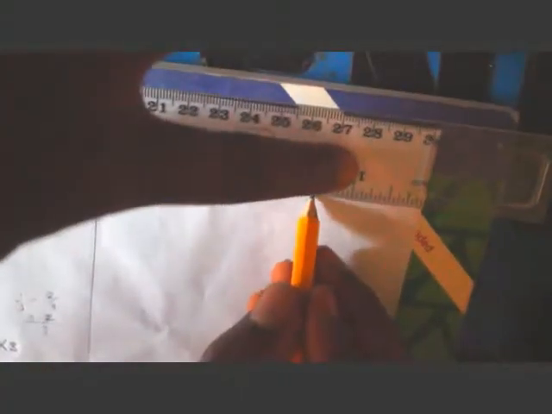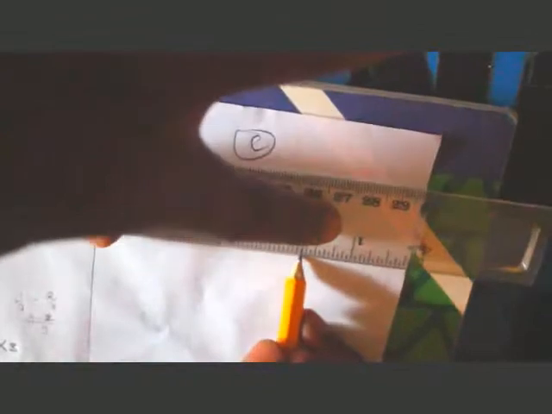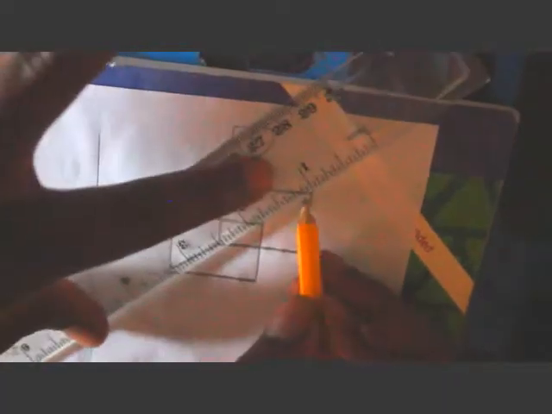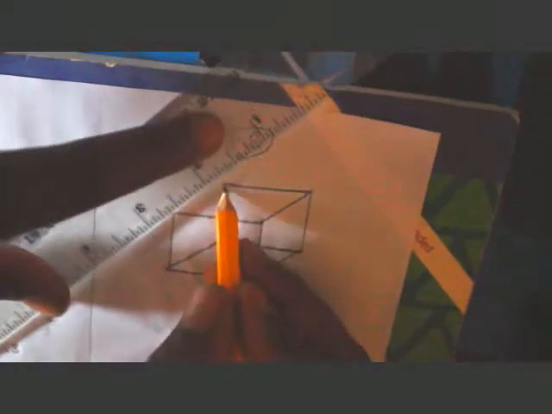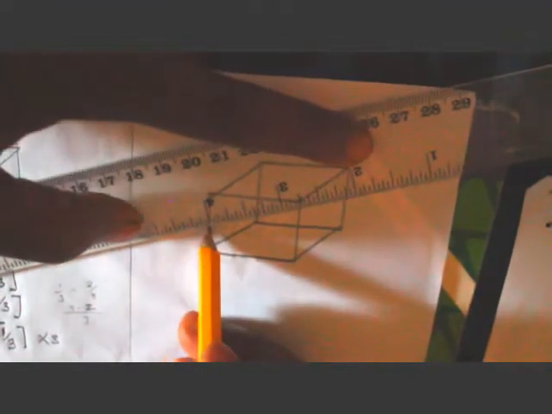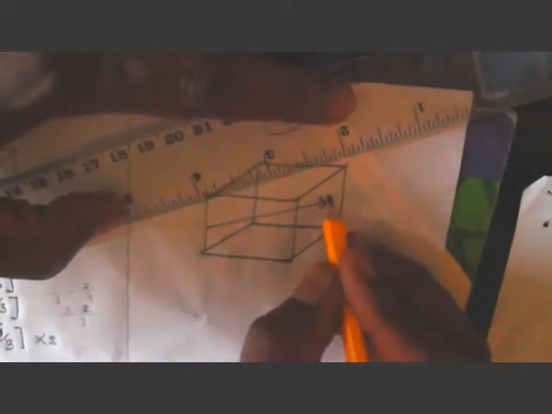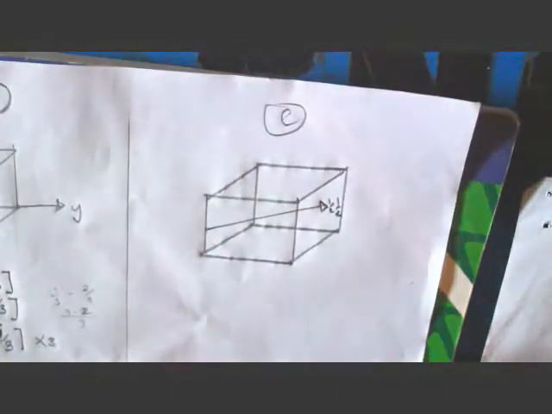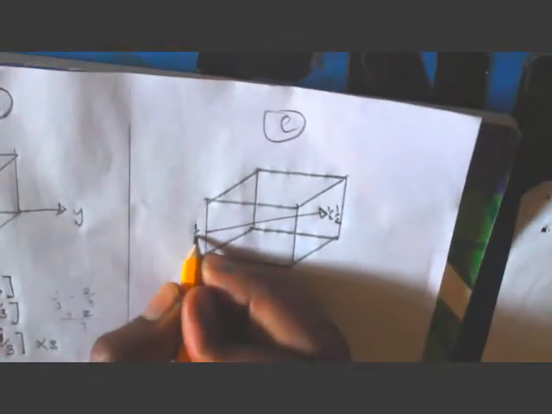Okay, let's draw the C. For C, it looks like this. Half, and here is 1/3.